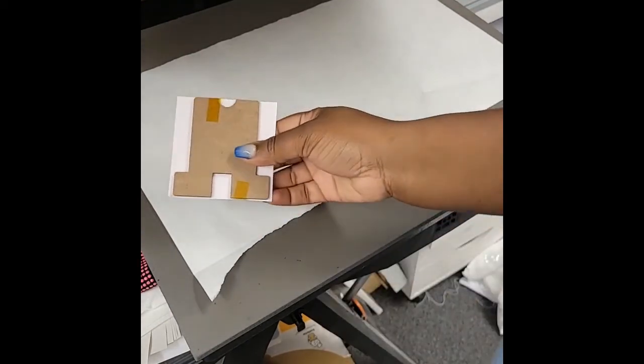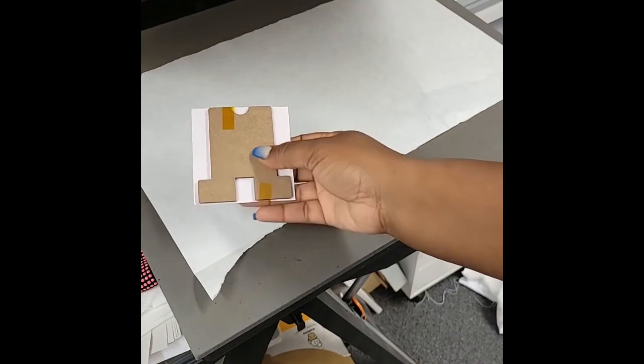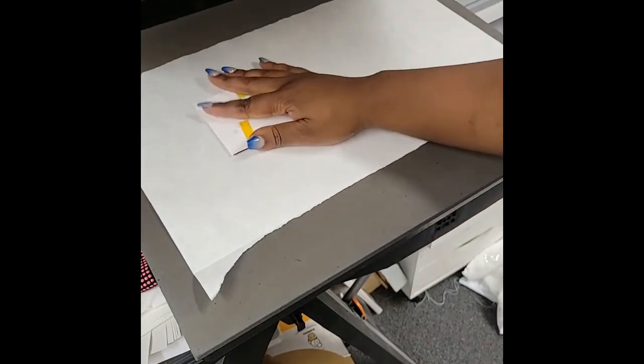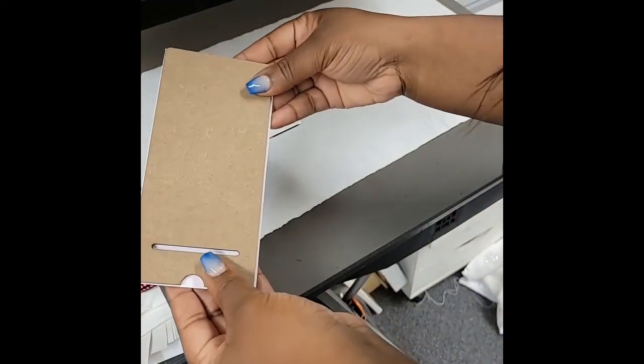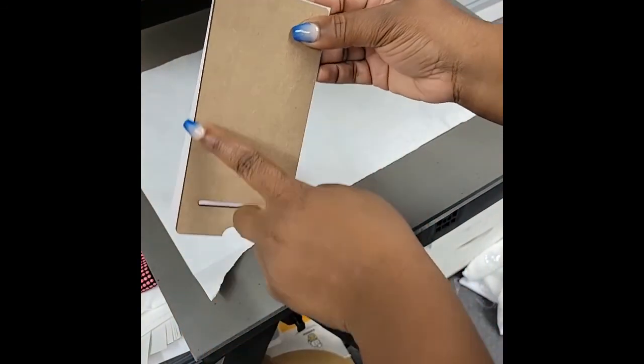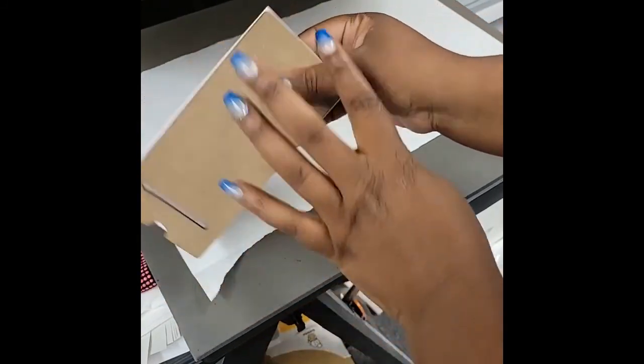So I have the base already taped down to the portion that I showed you how to create the base. 3.3 by 3.4 is the sizing for that. And then let me go ahead and tape down the top portion. Of course, you want to make sure that it's all centered. You can see a little bit of edge on all 4 sides.